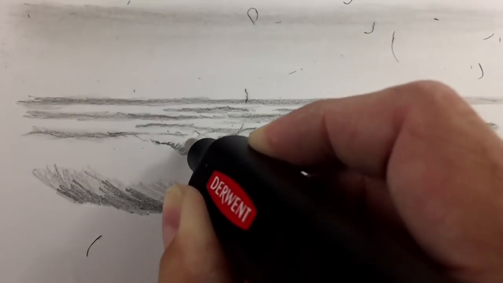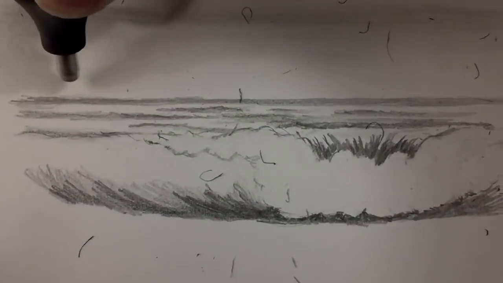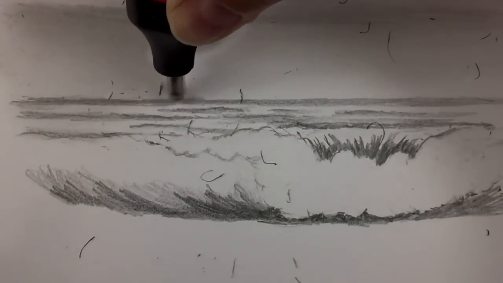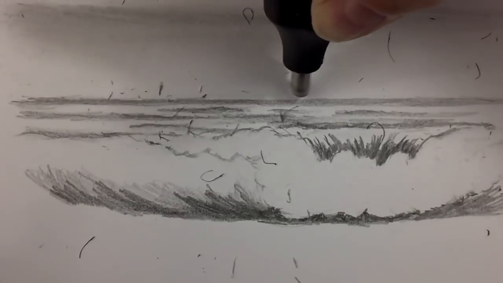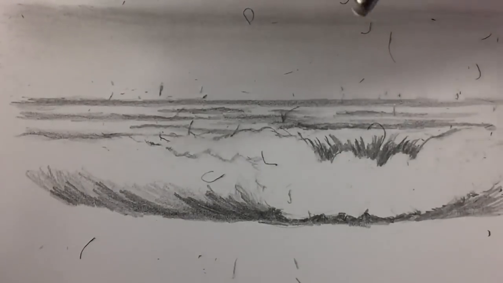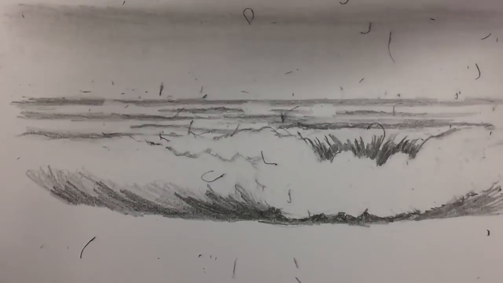Okay, but don't make a mistake. If you have marked your paper very deep with a pencil, neither a mechanical nor a regular eraser can erase it. Okay, so always just caress your paper.